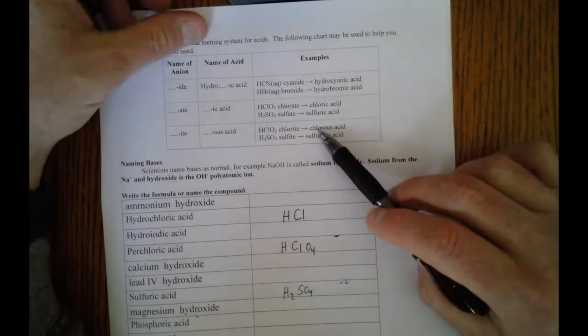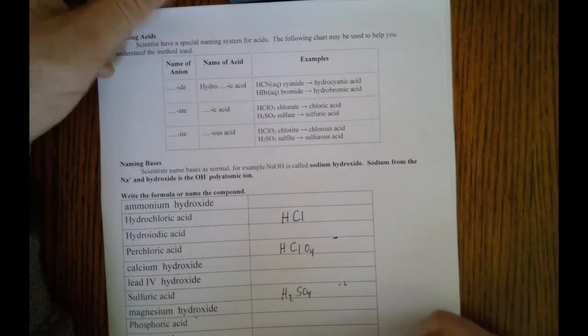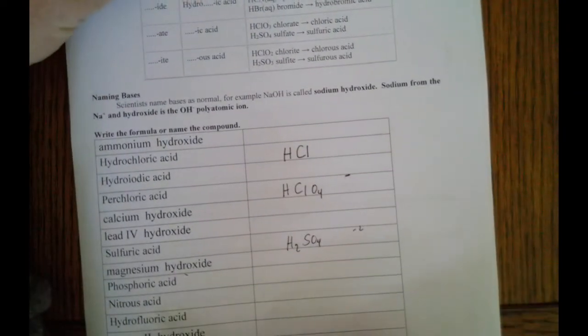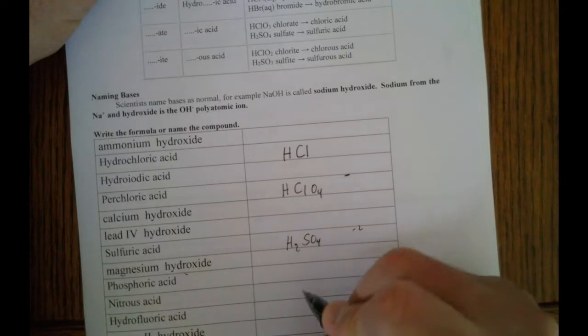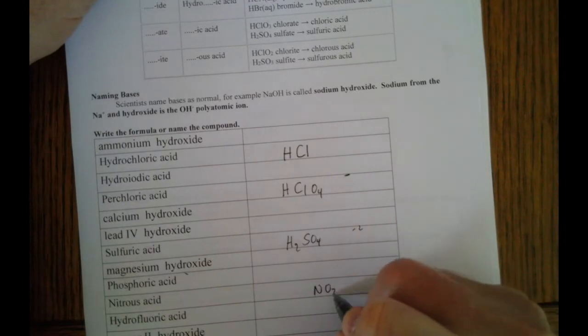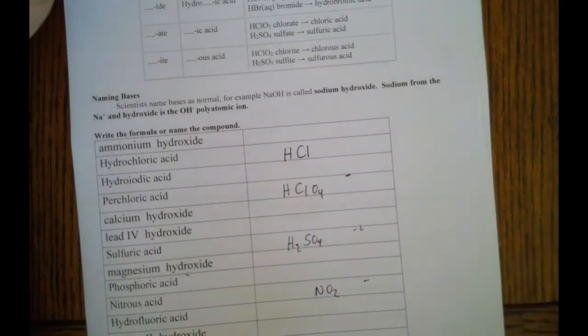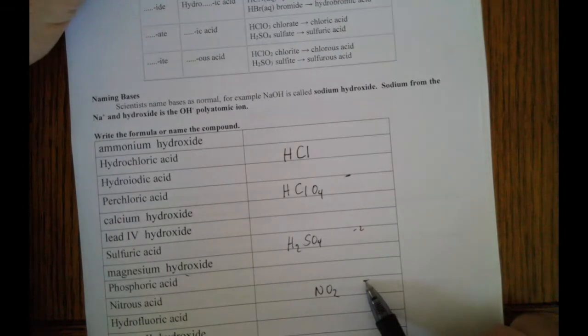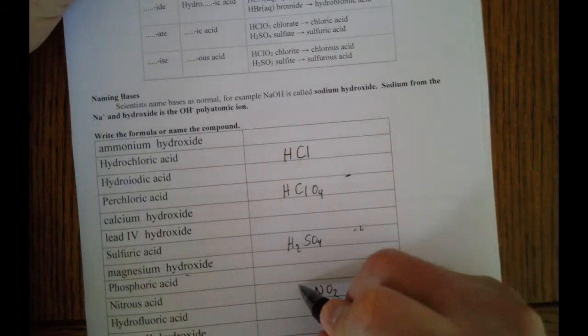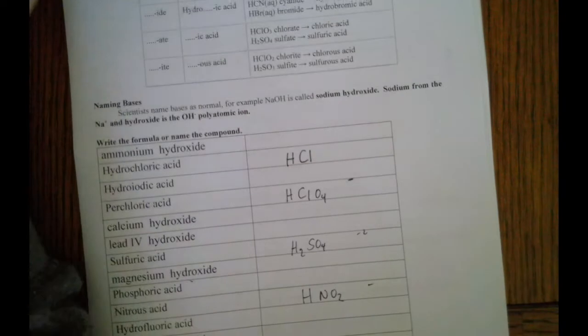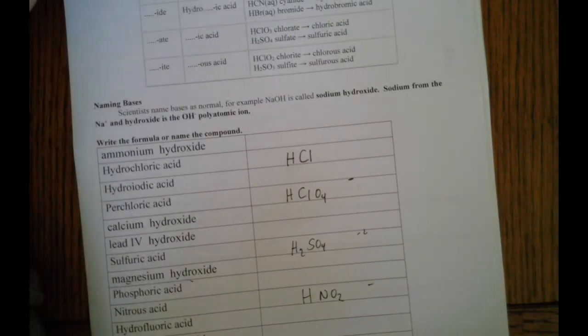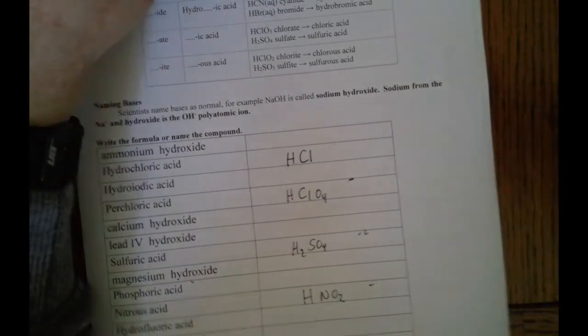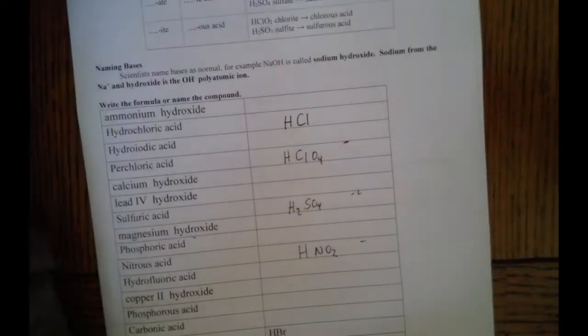So, let's take a look if we have any down here. Nitrous acid. So nitrous acid means we are dealing with nitrite. Nitrite is NO2 with a -1 charge. That -1 needs to be balanced out. It only takes 1 H to do that. Good, good. Practice through these for Tuesday.